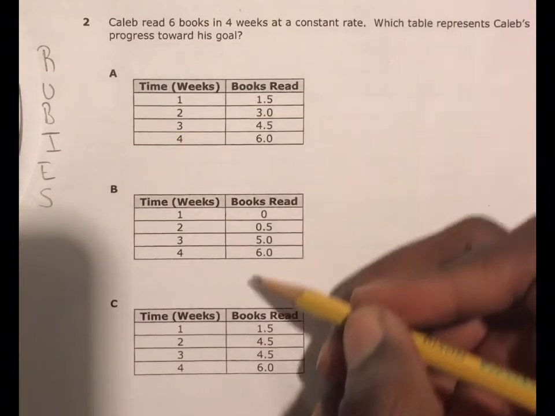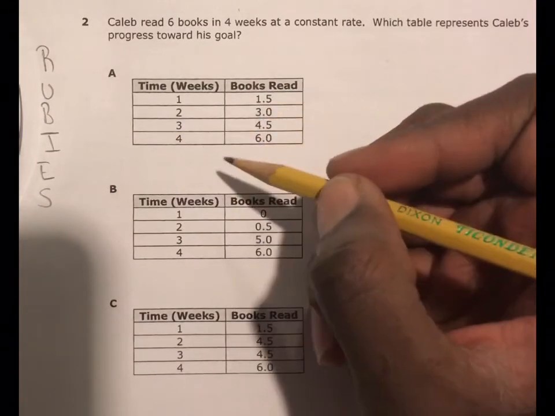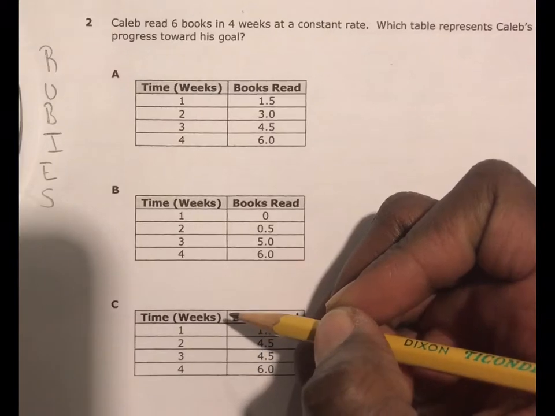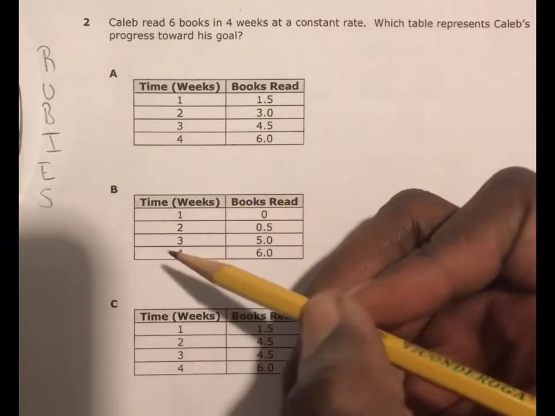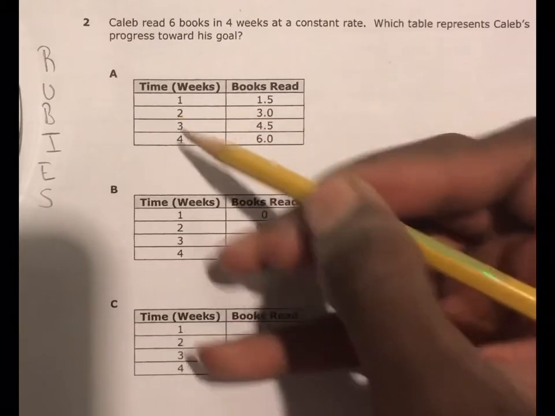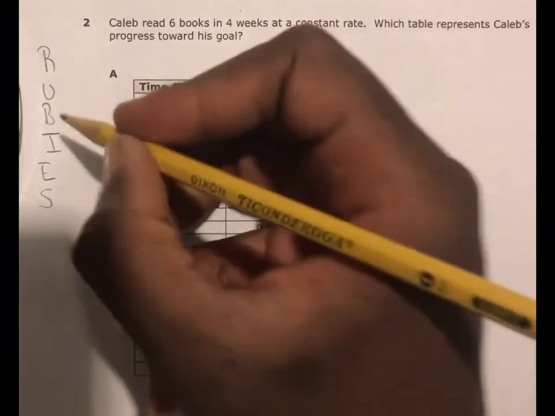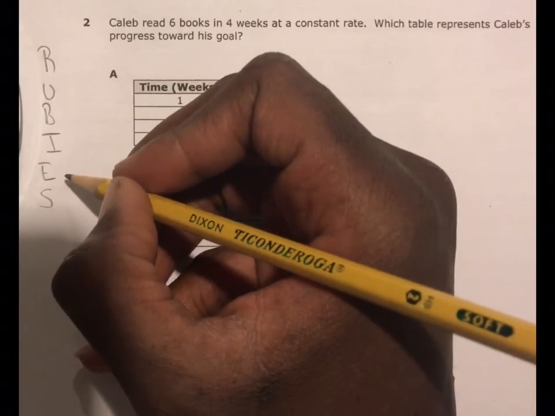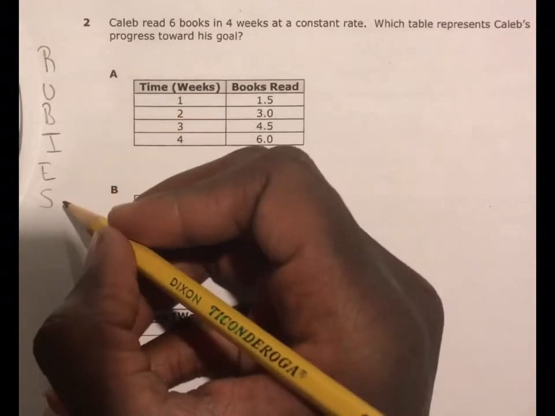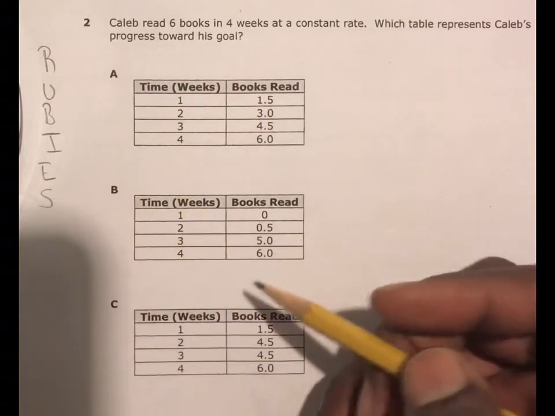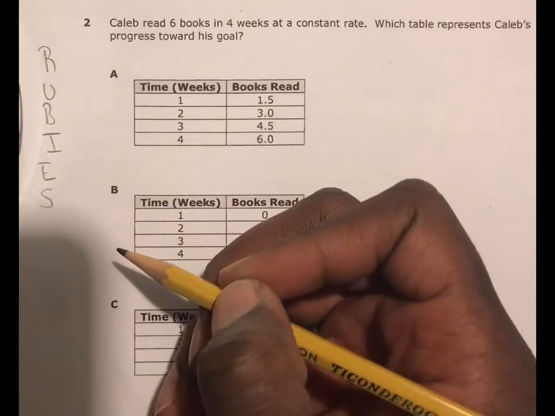Here, they have some tables for us, so instead, we're actually just going to use the tables instead of an illustration. But if you wanted to make one, you could always draw a graph that corresponds to this information. Then we can look at E, which is our eliminate, find which choices don't make sense, and then finally S, solve.